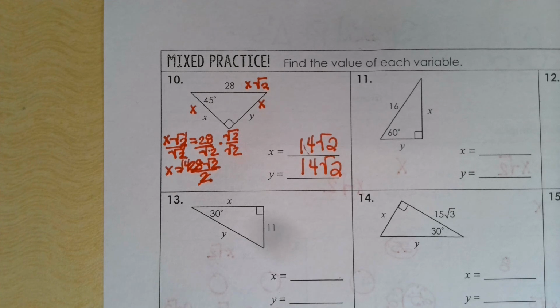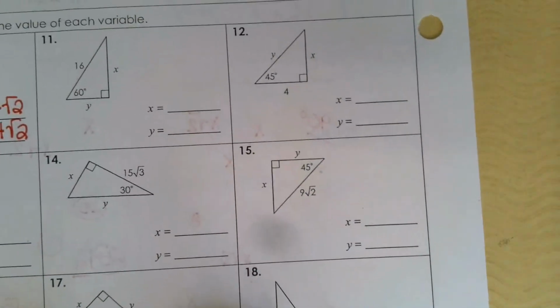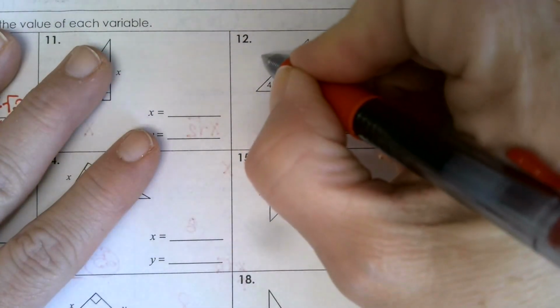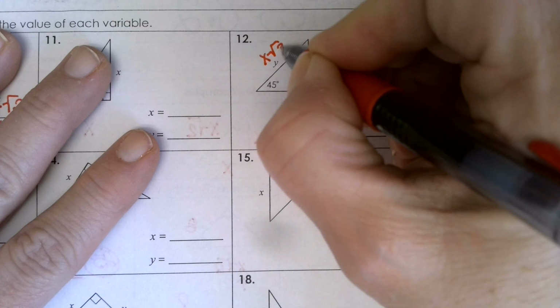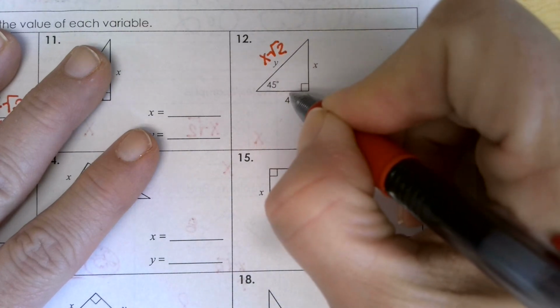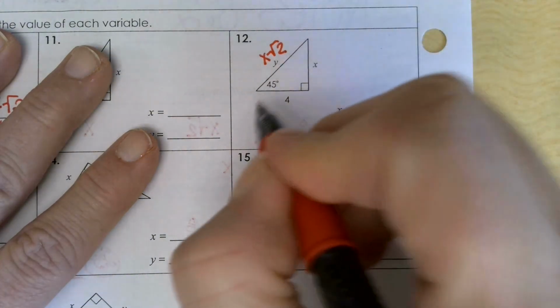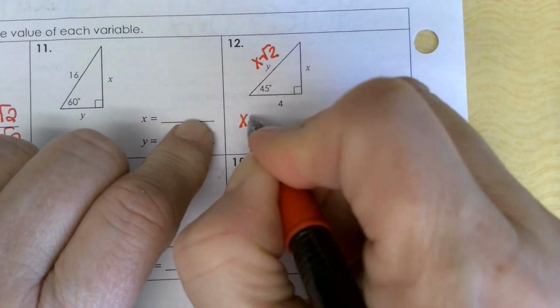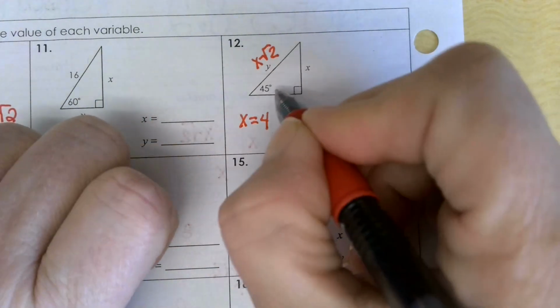Okay, let's do another problem. So it looks like number 12 is one that we can do. This time, this is represented by x radical 2. This is represented by x. This is represented by x. So in my problem, x is 4. X equals 4 in my ratios.